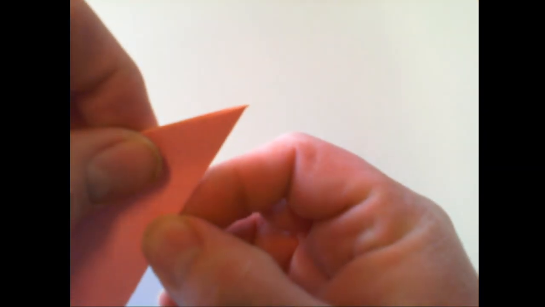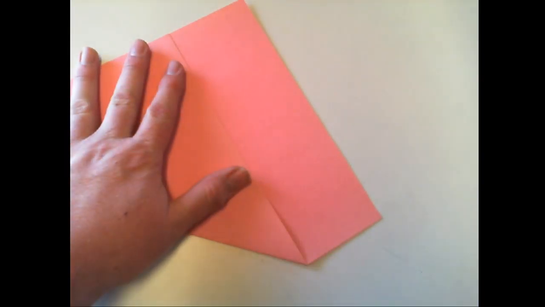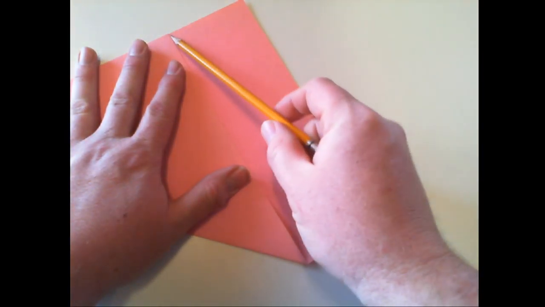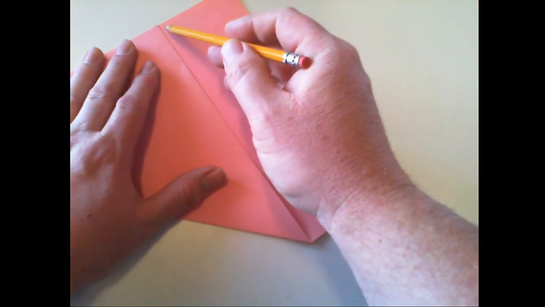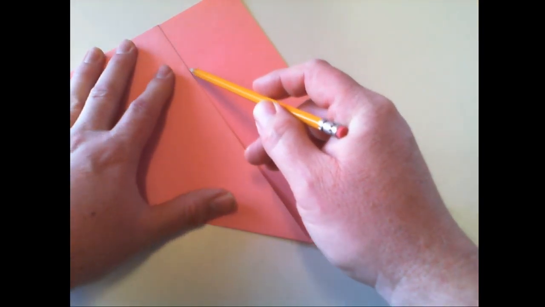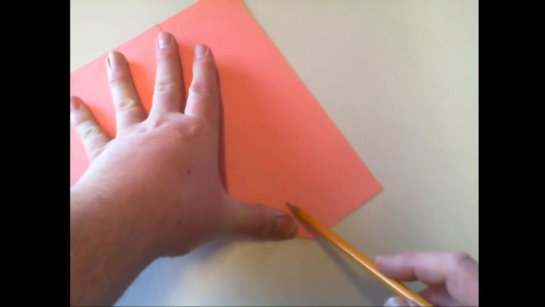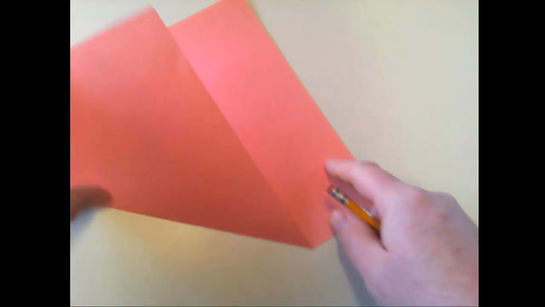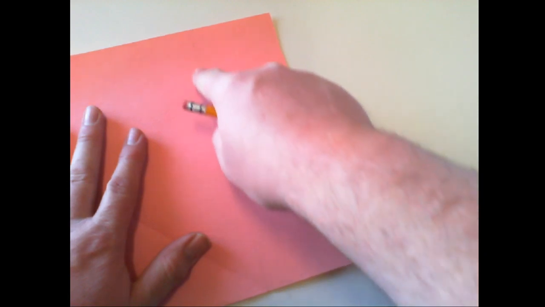So we look on this side, it comes to a nice point. That side, still a nice point. So I'm going to take my pencil and draw a line right down this. Okay, and now I have a line to cut.